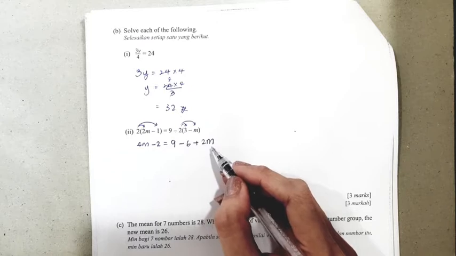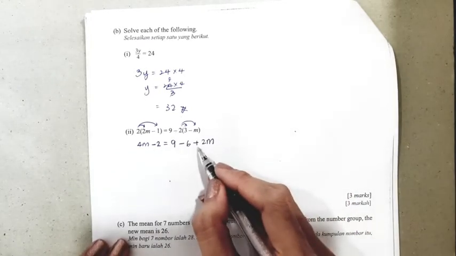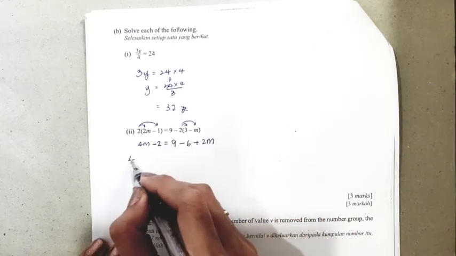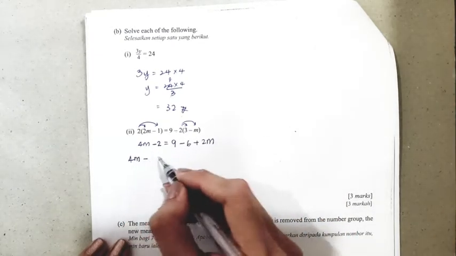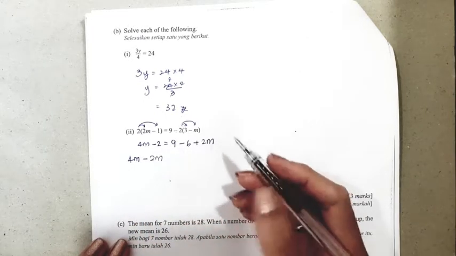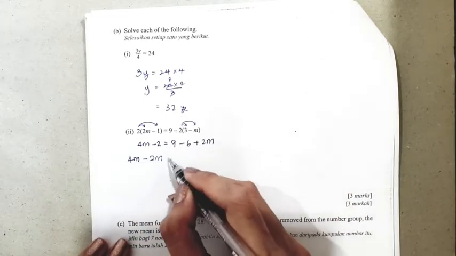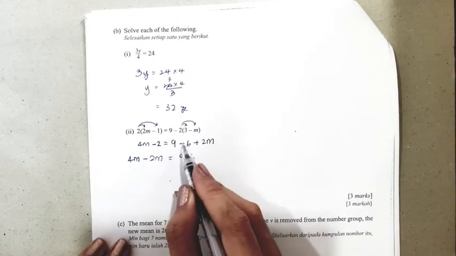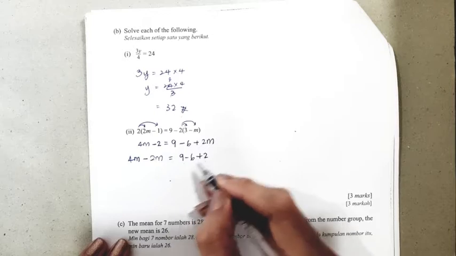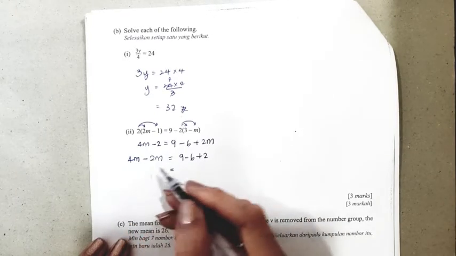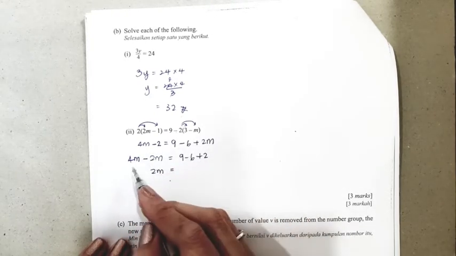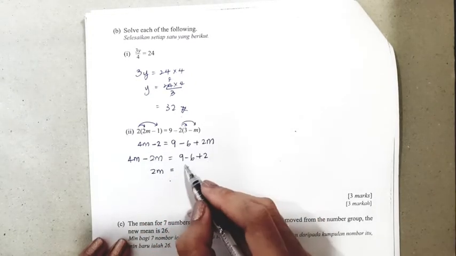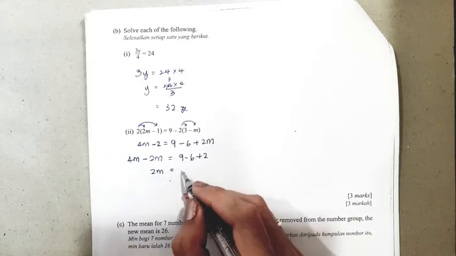So let's group all the m on the left-hand side. That means you have plus 2m here, so we want to move it across to the other side. Once you bring it across the equal sign, the function will change to its reverse function, so plus 2m becomes minus. For this side, 9 minus 6, the minus 2 we bring to the other side, becomes plus 2. And then 4m minus 2m, we have 2m. 4 apples after eating 2 apples, you are still left with 2 apples. So 9 minus 6 is 3, plus 2, we get 5.